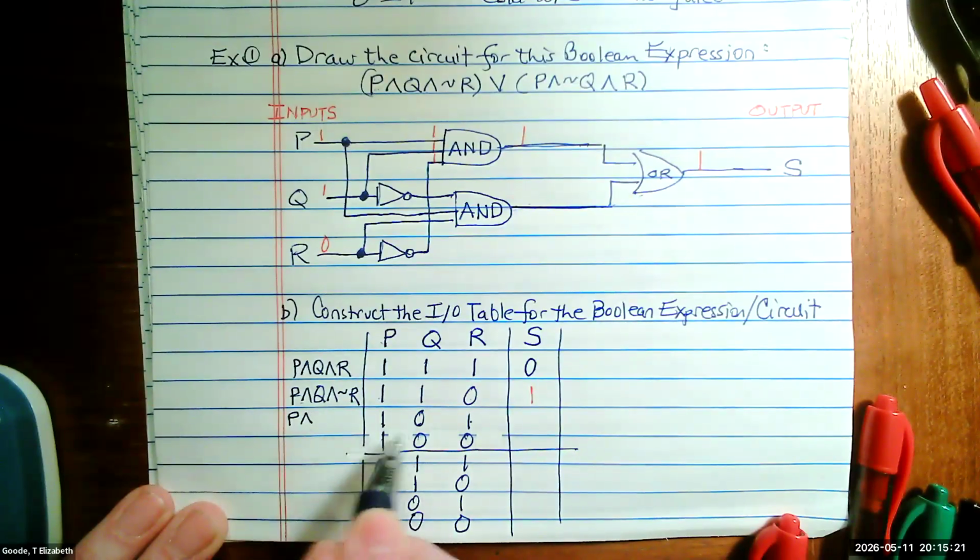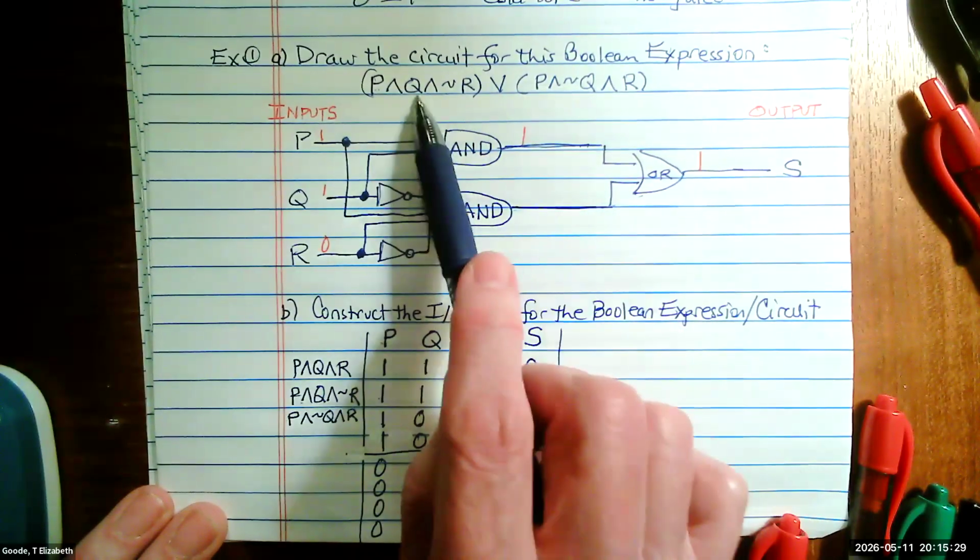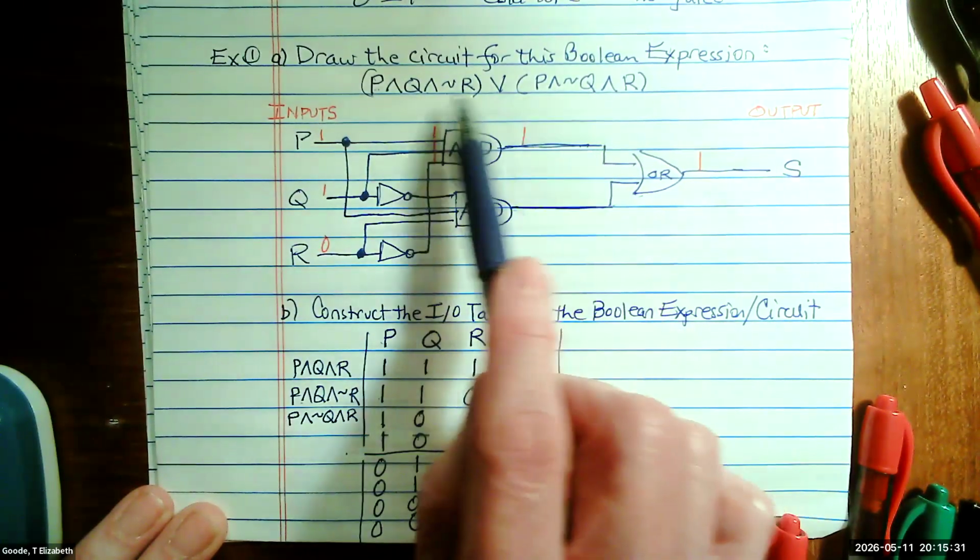So it looks like it's going to be P and Q, but Q is 0. P and not Q, and R. That's right. Is that one of the expressions that's supposed to yield a hot output?